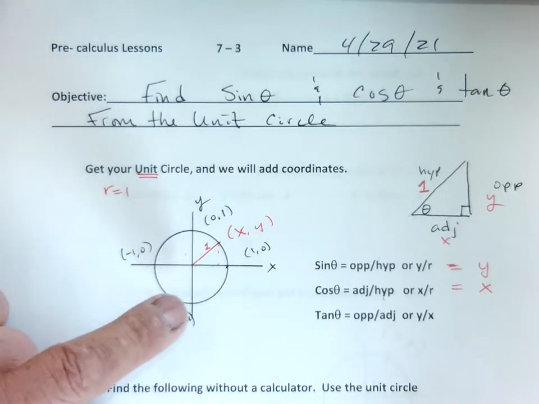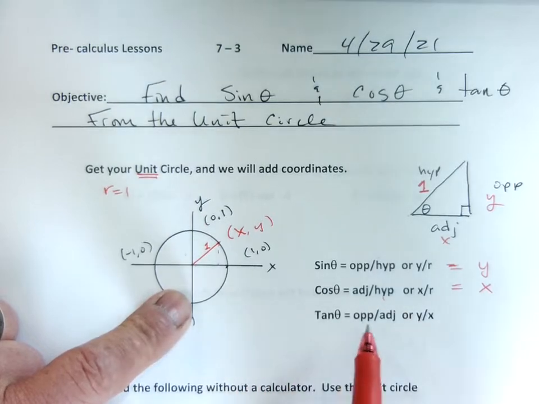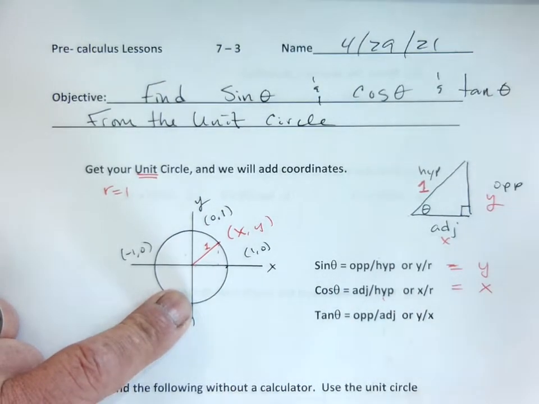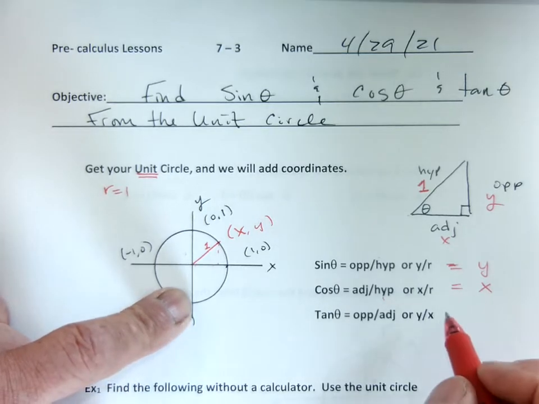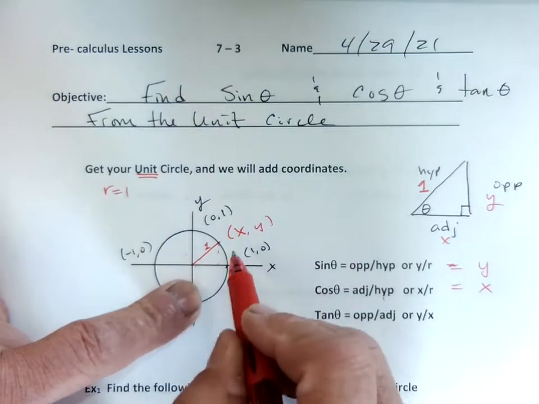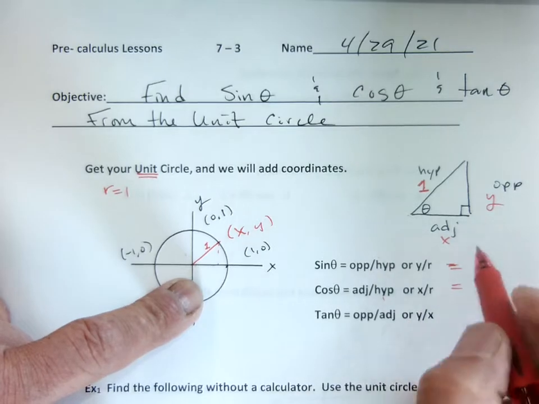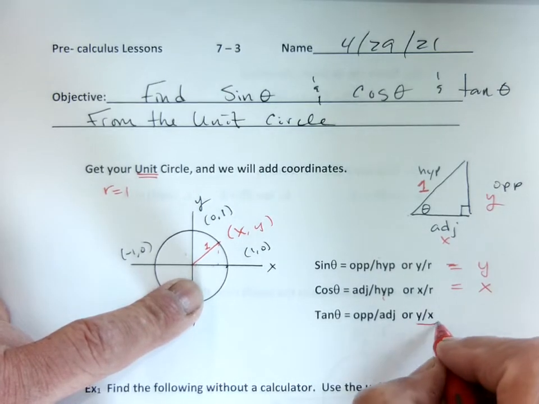And then tangent, which is the opposite over the adjacent, is just going to be the opposite, which is the y value of a point, and the adjacent, which is the x value. It's just going to be the y over the x.